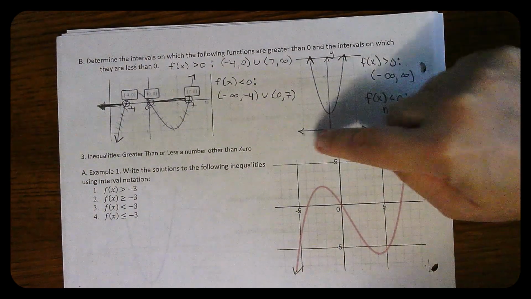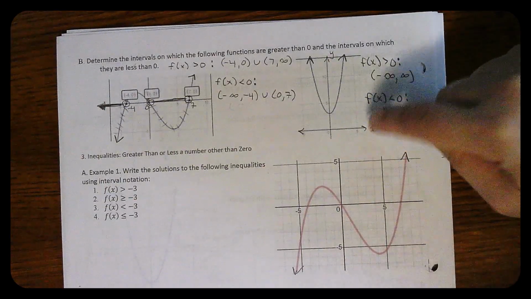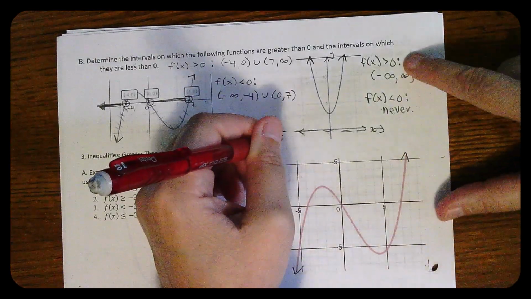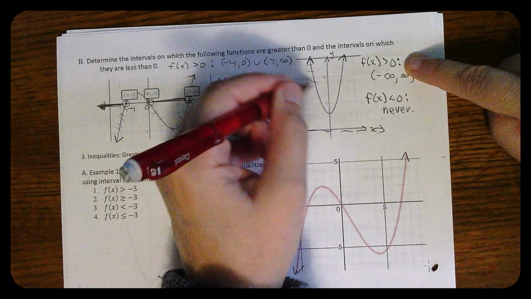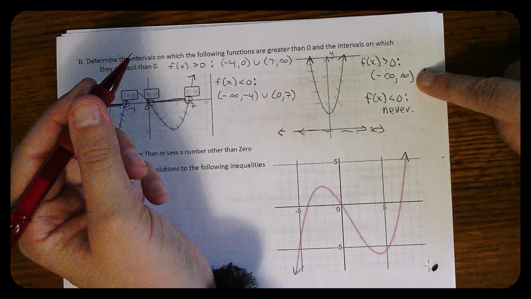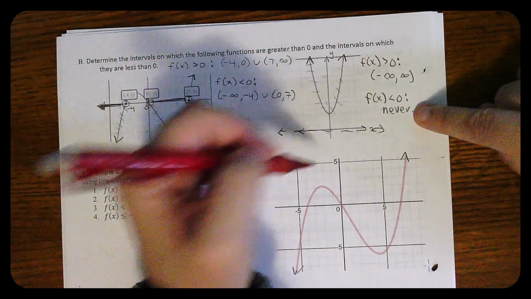Okay, so this is the x-axis here. So this is where y equals 0. So f of x is greater than 0 for the life of the entire function forever and ever. So that's all real numbers, which means that the y's are never less than 0.